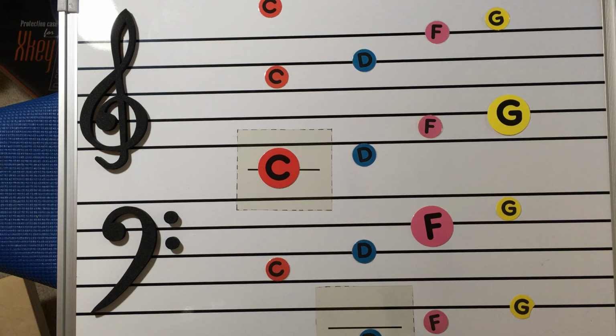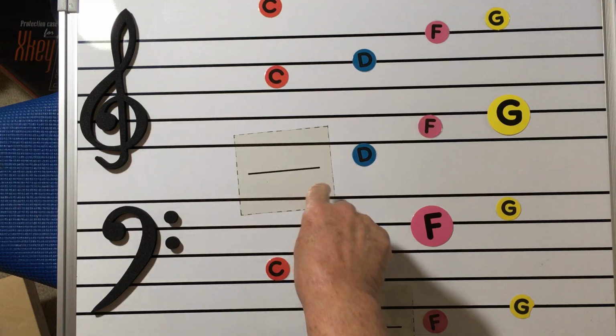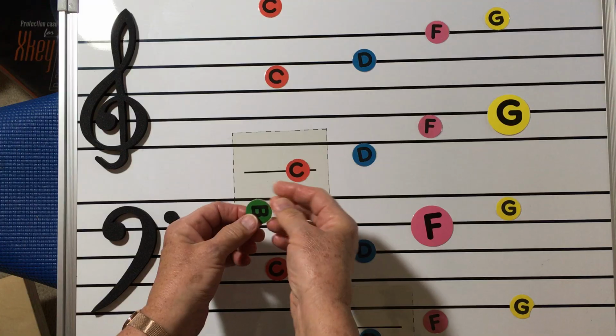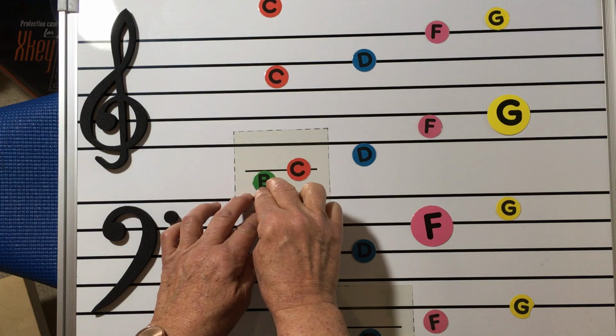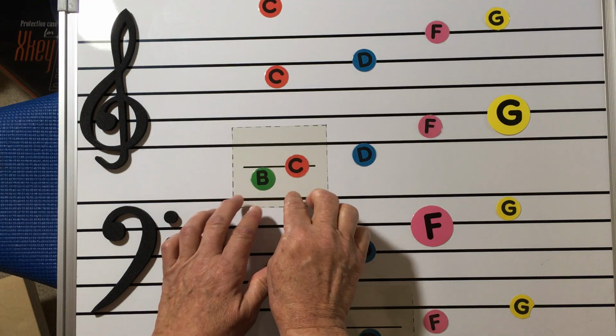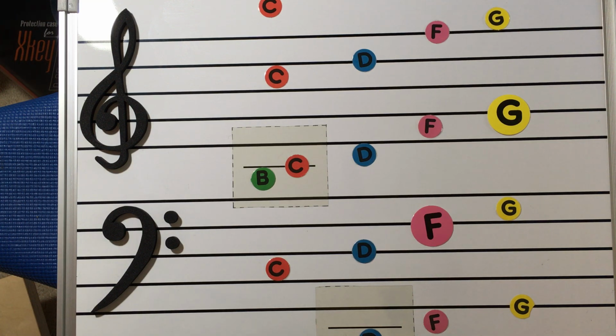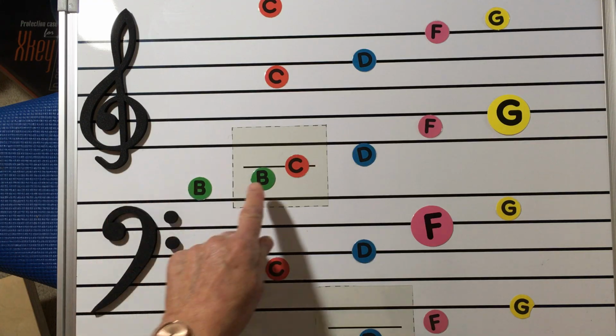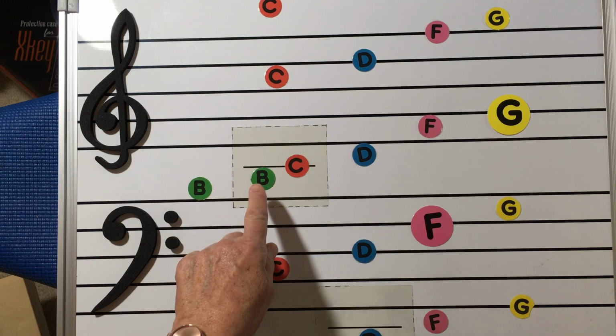And then also on the keyboard, I'm going to show you the B's. If I switch out this middle C for a smaller one, I'll have room. Here's middle C on the line, and here's the B next to it. That would be if you were writing it in the treble clef. But if you're writing in the bass clef or staff, you'd put it right there. But those are the same B's on the piano keyboard.